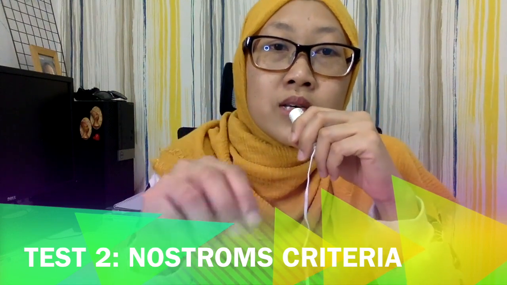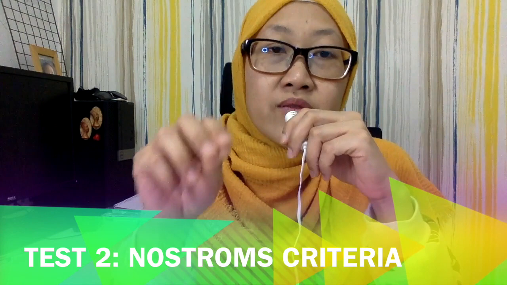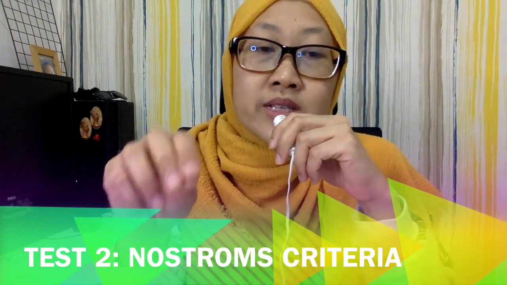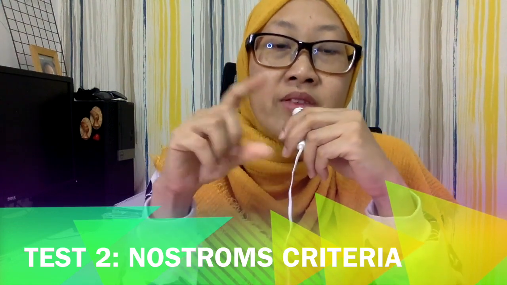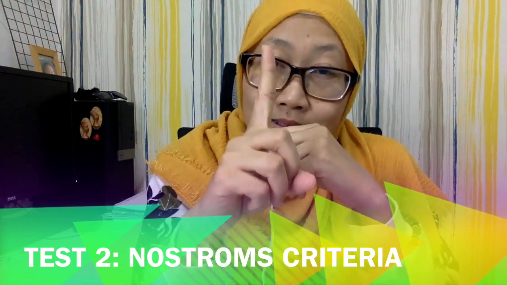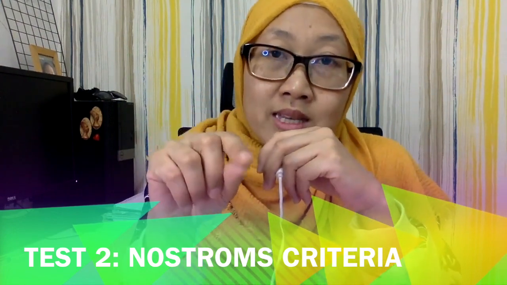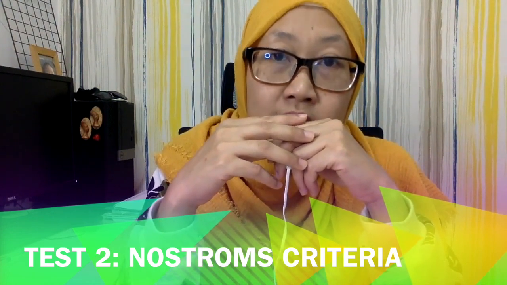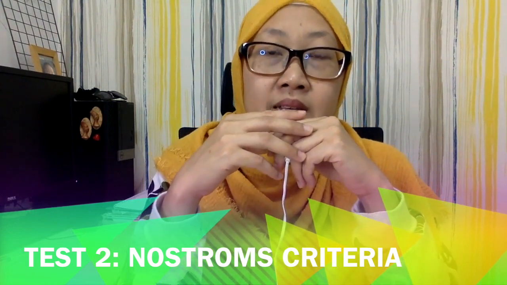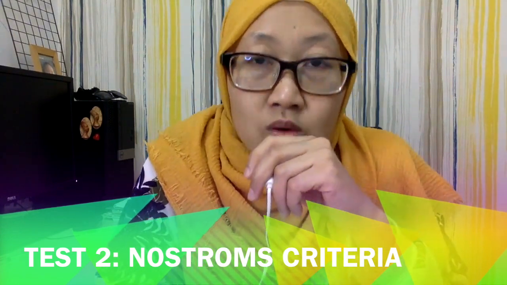The second test is related to the cumulative cash flow, known as Norstrom's criterion. In this test, it states that if there is only one sign change in the cumulative net cash flow series, and if that series starts with a negative value, it means that there will be one positive interest rate or rate of return.